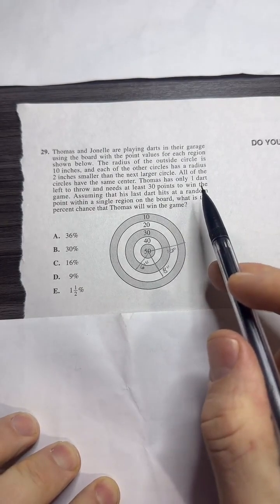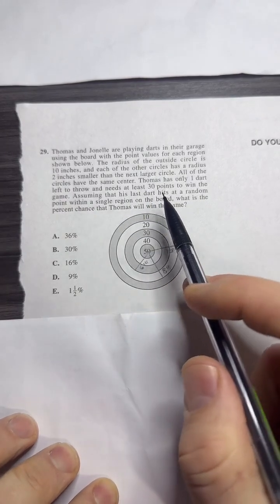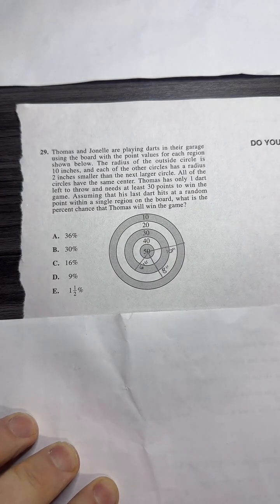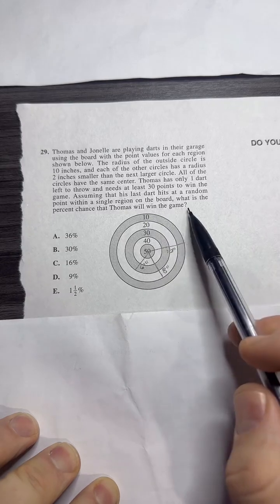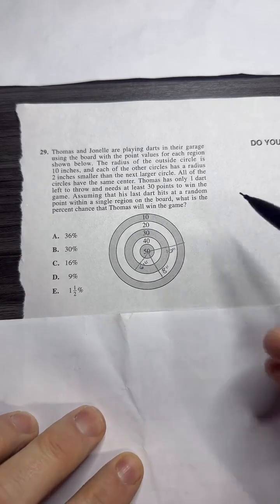Thomas has only one dart left to throw, and he needs at least 30 points to win the game. Assume that his dart hits at a random point within a single region on the board. What is the percent chance that Thomas will win the game? So he needs at least 30 points.